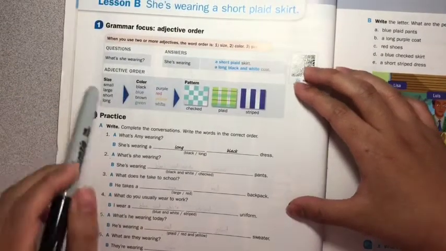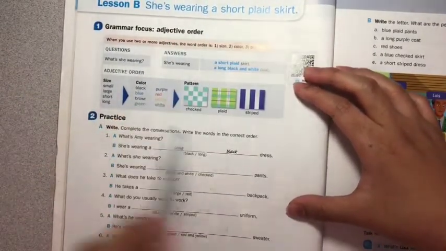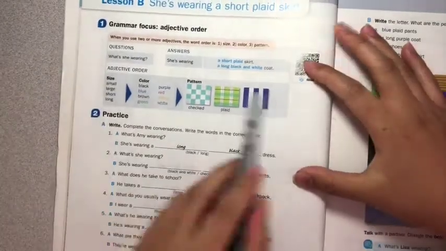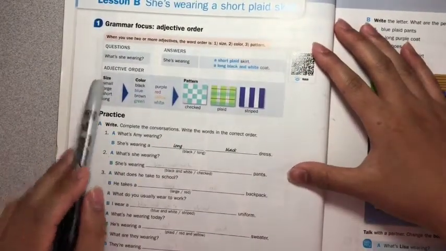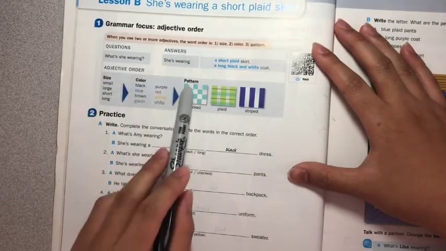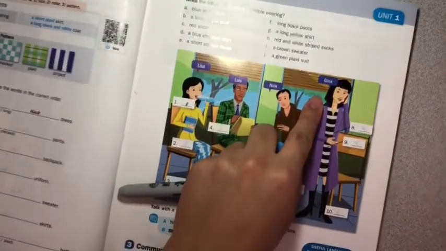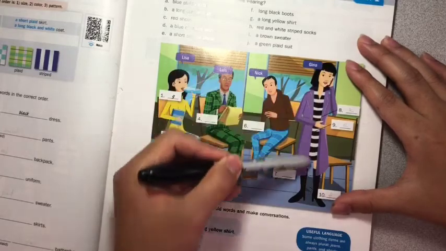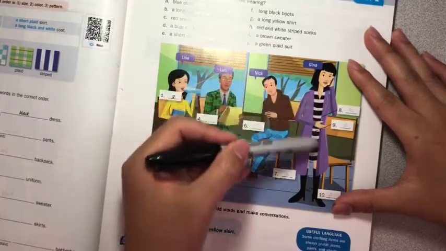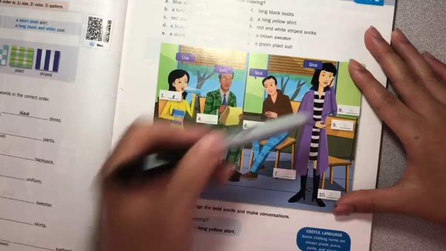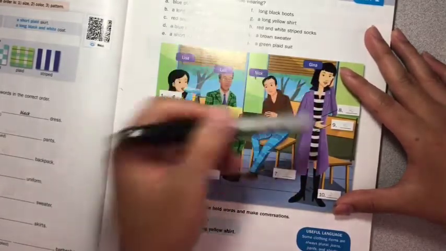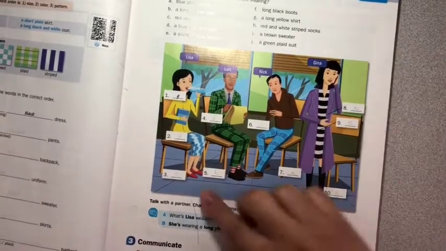All right, on lesson B, we talk about adjective order. So we have size, color, and pattern. We always say the adjectives in this order. First comes size, then comes color, and last comes pattern. So, if we look at Gina, Gina's wearing a long black and white striped dress or a long purple jacket.